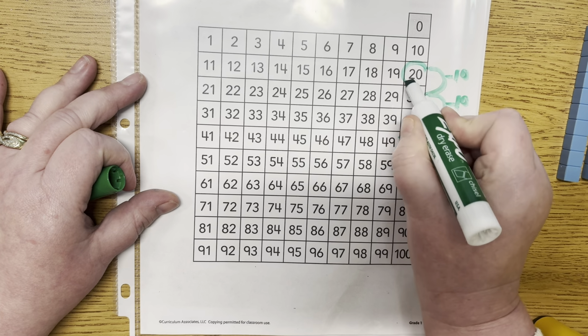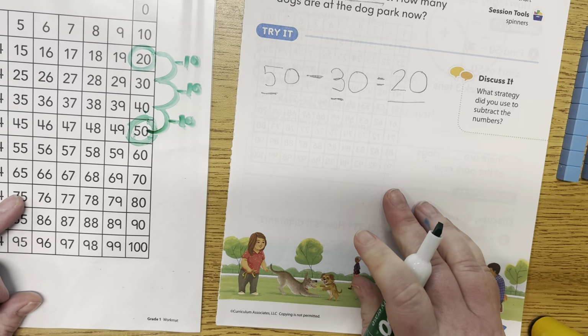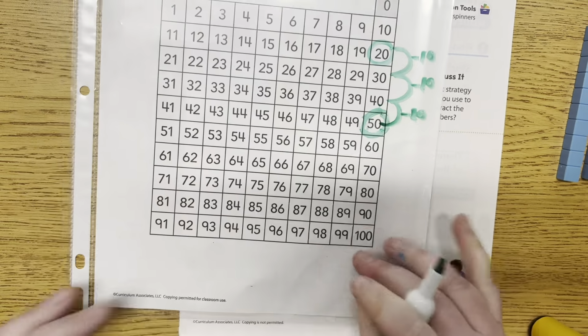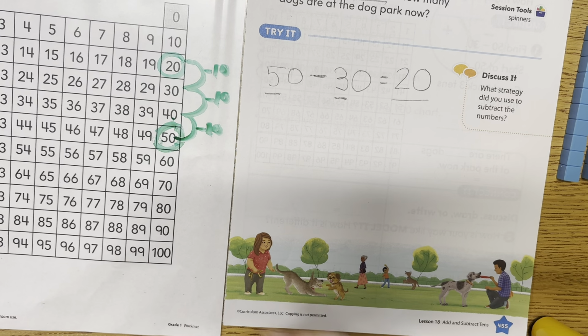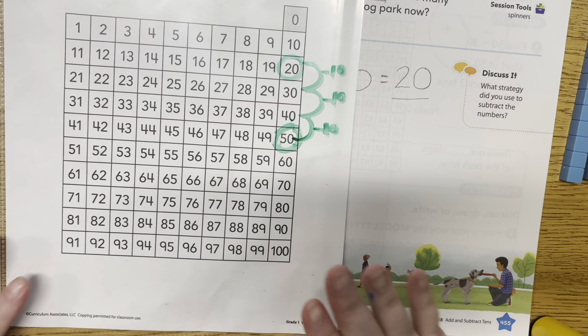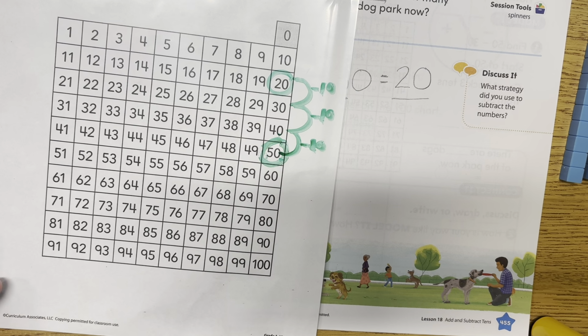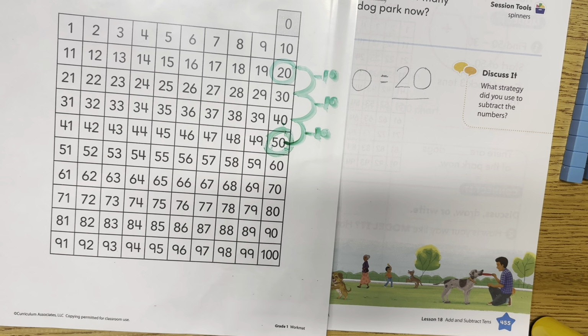And then I landed on 20. And it still gave me the same answer, okay? So any way that makes sense to you, you can use it. This is just something that we're learning about to help us visualize the numbers. Eventually, we won't need this anymore.